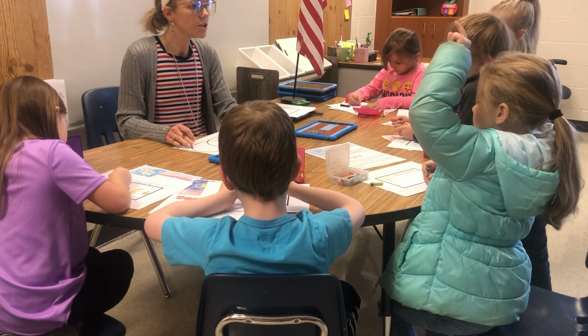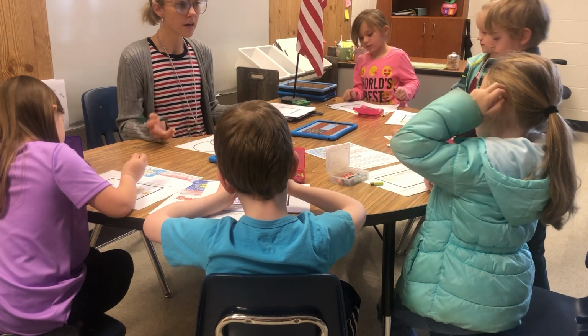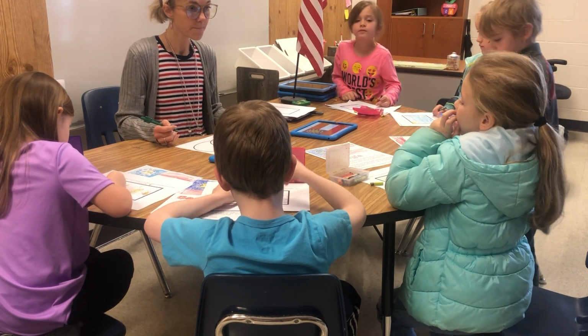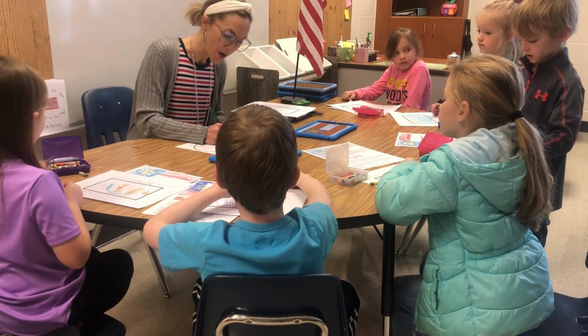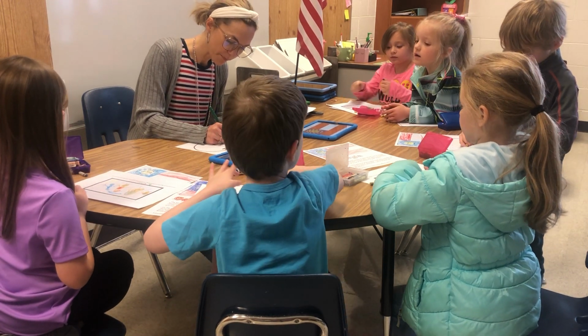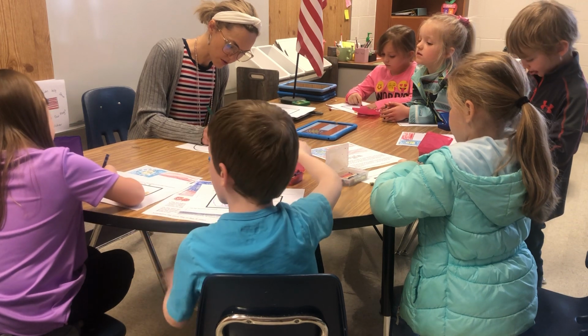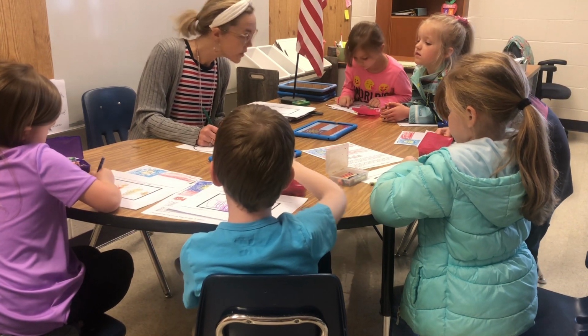Now, what else do you notice? Do you see any symbols that are the same? Like they both have stars on them. So they both have stars, right? Yes. So Tegan says they both have stars. What were you going to say?